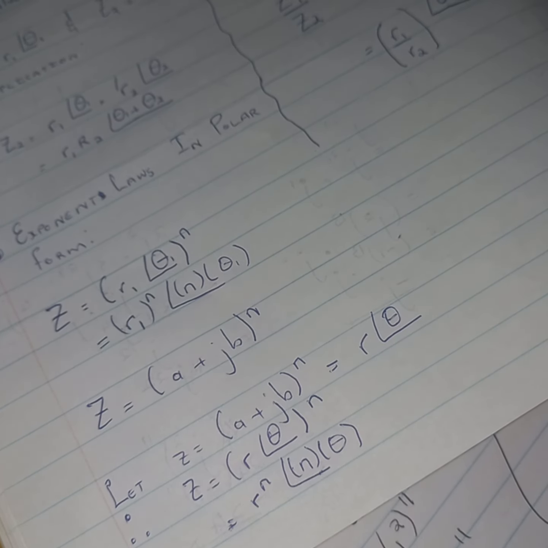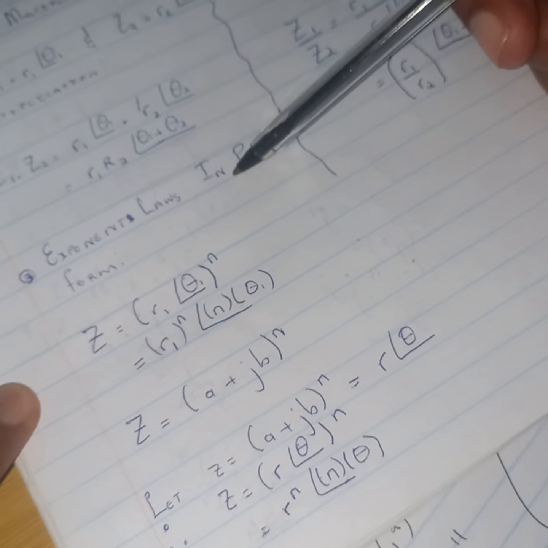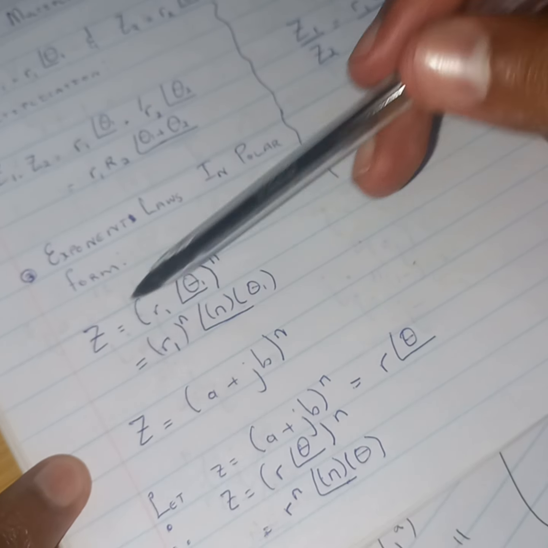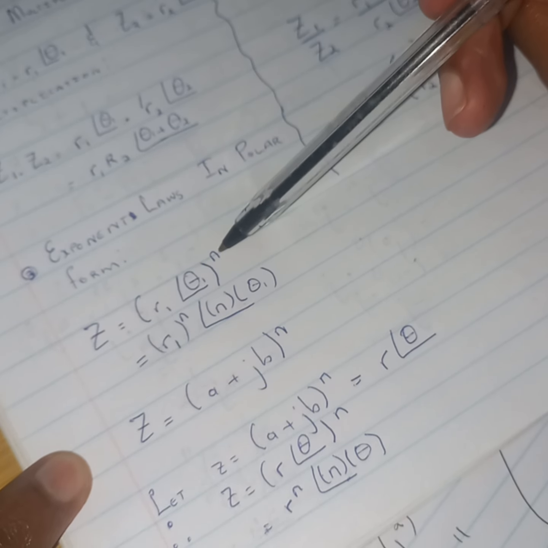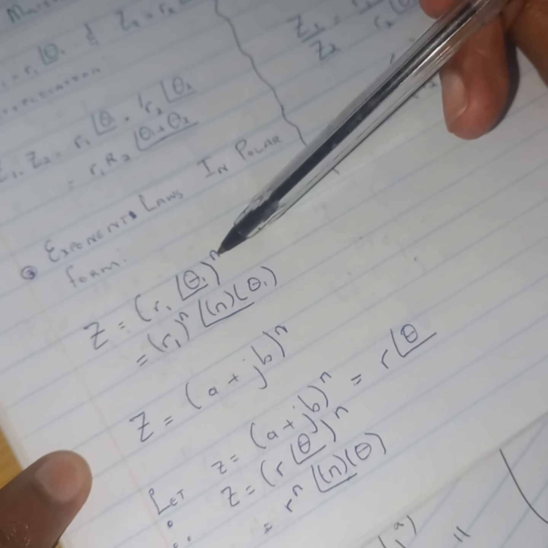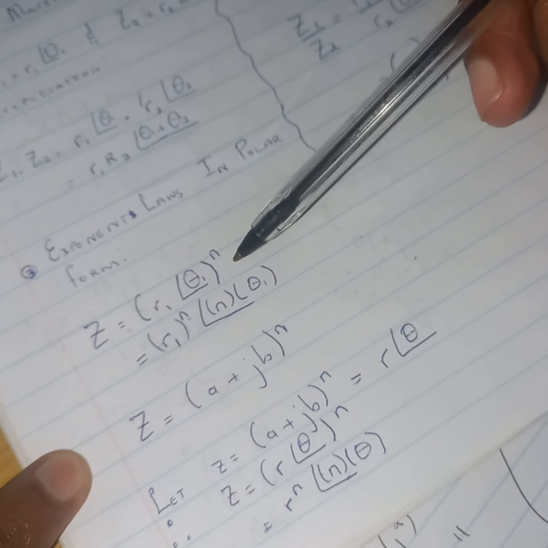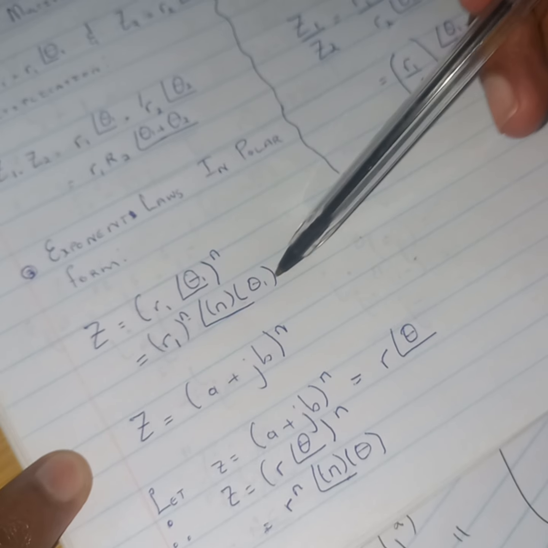And then if you are dealing with exponents in polar form, let's look at this one. You have a polar form raised to the power n. So what are you going to do? r1 to the power of n, and then you multiply that n with the argument.